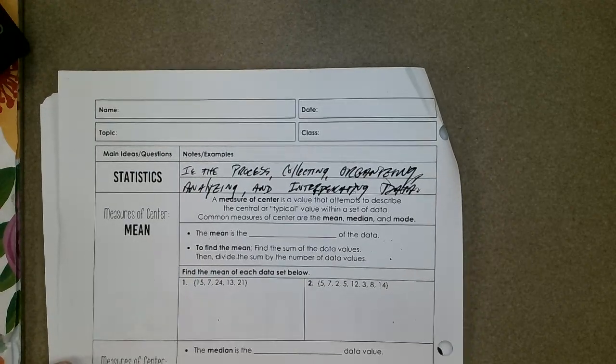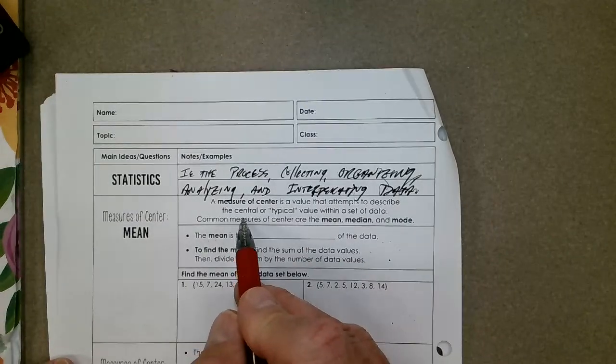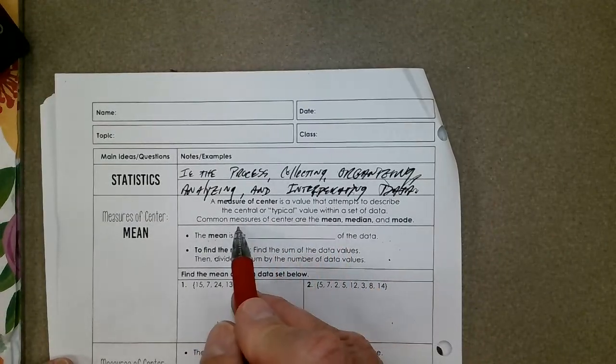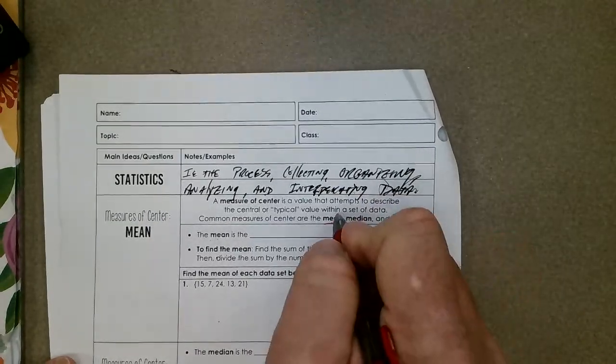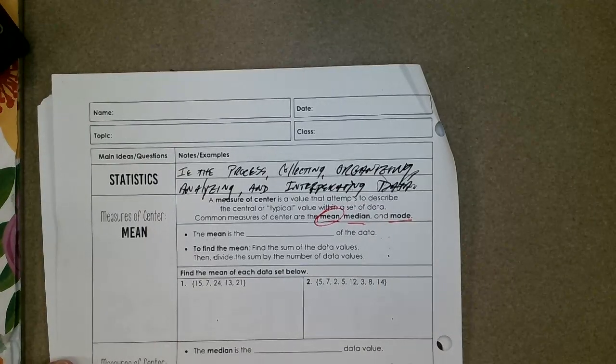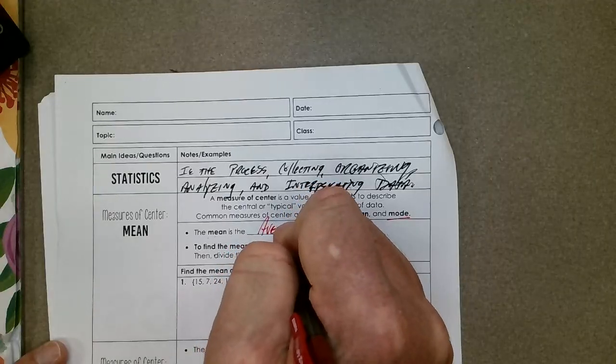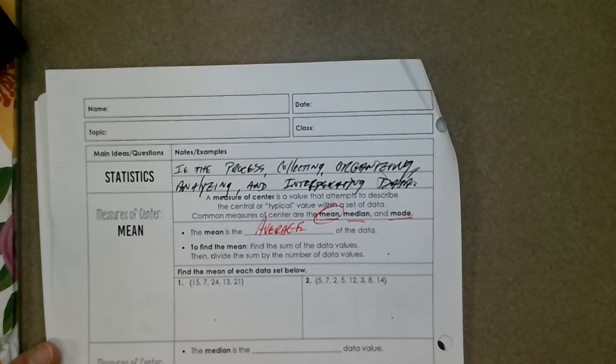All right, so we have three measures of center. The measure of center is a value that attempts to describe the central or typical value that's within the data set. The three types are the mean, the median, and the mode. The mean is what we use to calculate your grade as teachers. So the mean is what we call the true average. To find the mean, you add them up and you divide by the total number in a set. So let's go ahead and do this.